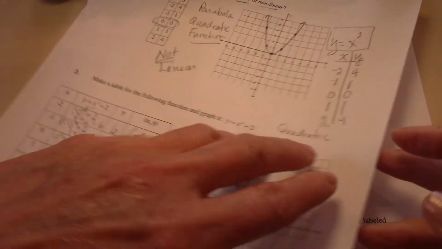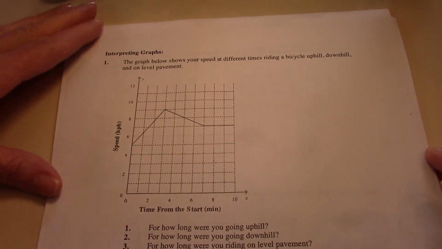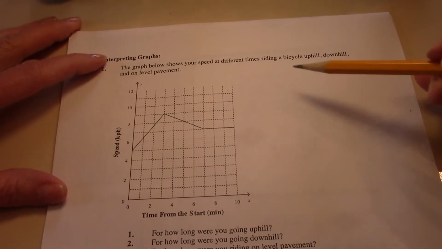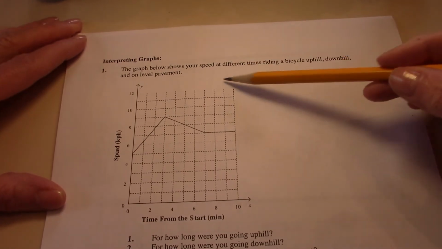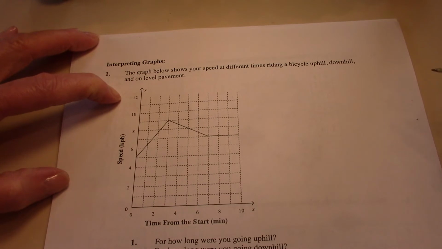Okay, moving on. Let's take a look. This is a question from a state test. You need to understand what's going on in interpreting a graph like this. The graph below shows your speed at different times riding a bicycle uphill, downhill, and on level pavement. All right, let's think about this a minute.